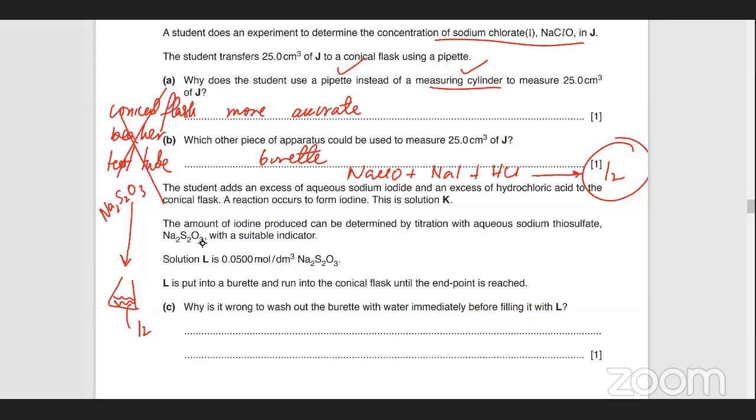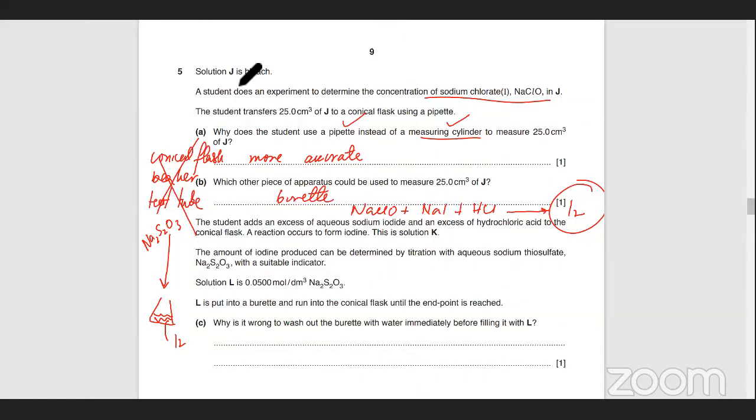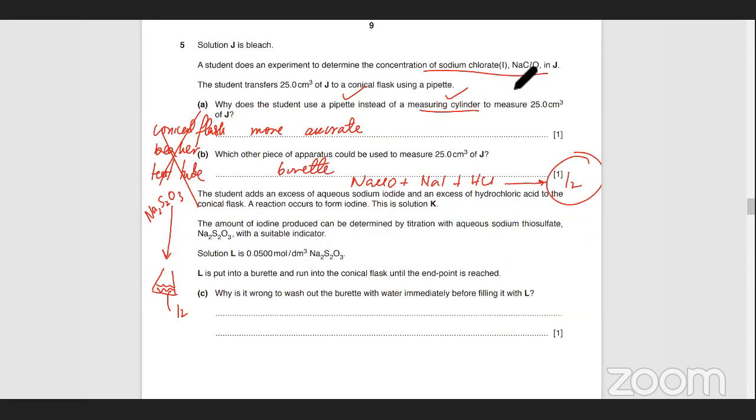ठीक है? So I repeat, a quick recap. What's going on? What's going on is he took 25 cm cube of sodium chlorate. He put it in a flask and mixed sodium iodide, and he mixed HCl. And immediately a reaction happened and iodine is formed. तो iodine बन गई और फिर उसको ऊपर से titrate कर रहा है सोडियम थायोसल्फेट के साथ. उसका फॉर्मूला भी दे दिया उसने. Everything is given.